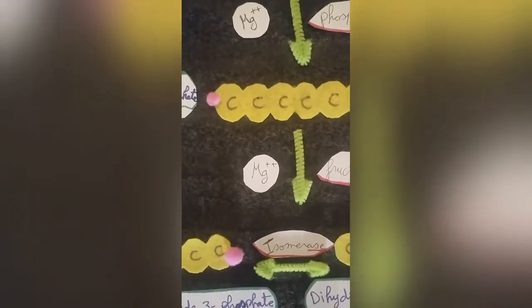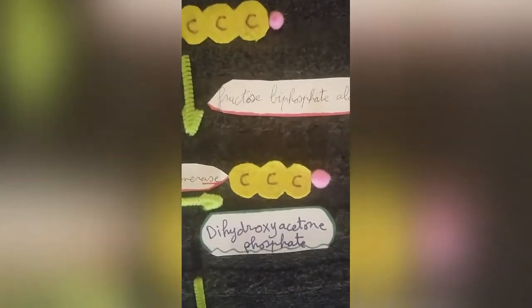In part 2 we start with fructose 1,6-biphosphate, using fructose biphosphate aldolase in the presence of magnesium as a catalyst. It will cleave these 6 carbons to give dihydroxyacetone phosphate and glyceraldehyde 3-phosphate, which is the GAP. And by the isomerase enzyme they are converted to each other. This is happening in part 2.